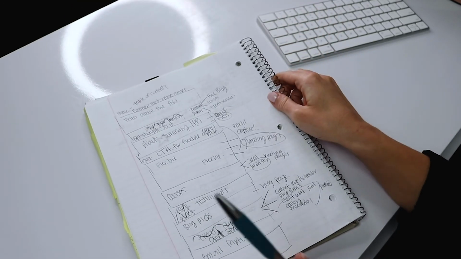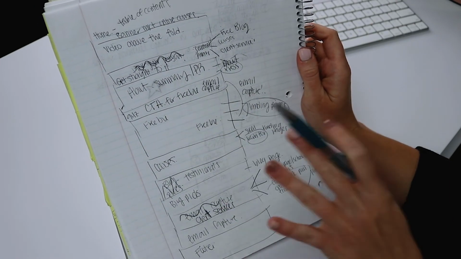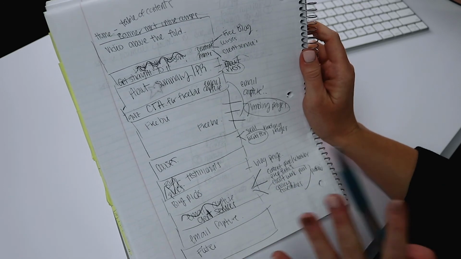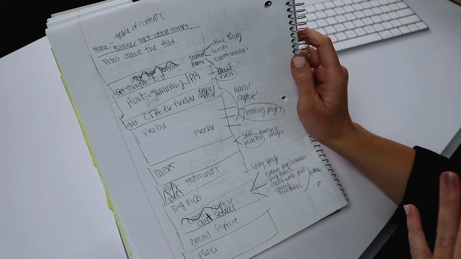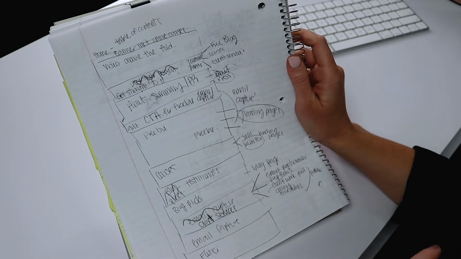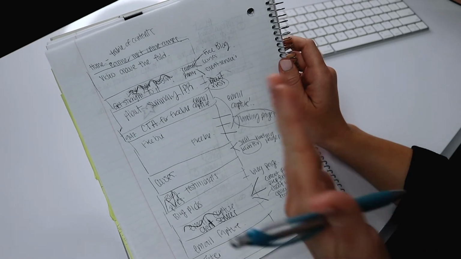If you've noticed, a recurring theme is that I'm constantly trying to capture emails. It's very important that you do this from the beginning. Your email list is what you own, so you really want to be diligent about capturing emails throughout.